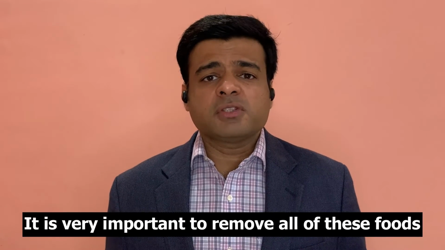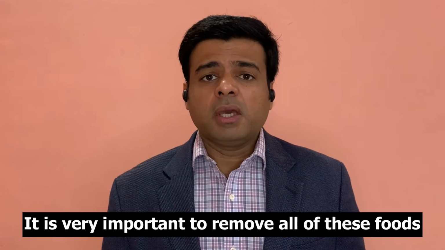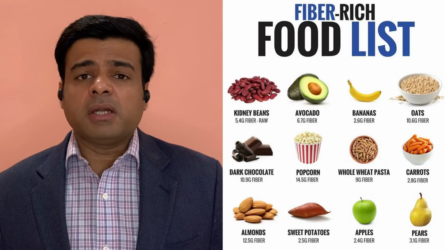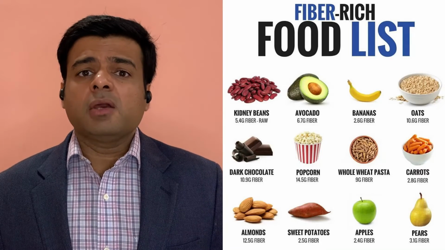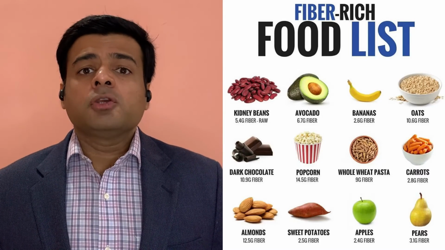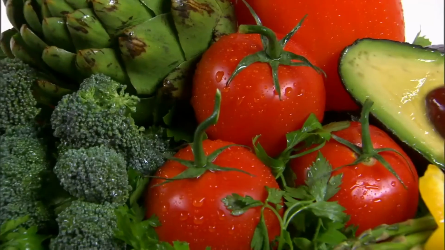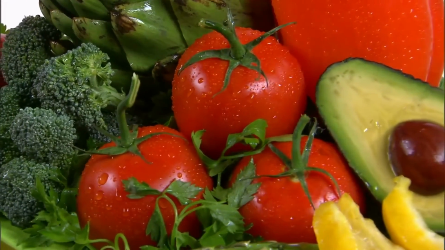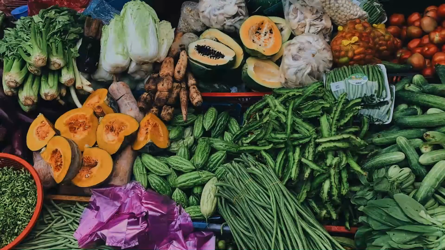So these are all the foods which cause candida to overgrow because they feed the candida in your gut. It is very important, first of all, to remove all of these foods. And then what food do you need to eat? You need to eat foods high in fiber content because they rebalance your microbiome and help you get rid of candida. You also want to eat a lot of vegetables in your diet, which again will help improve your fiber content in your gut and help get rid of candida.